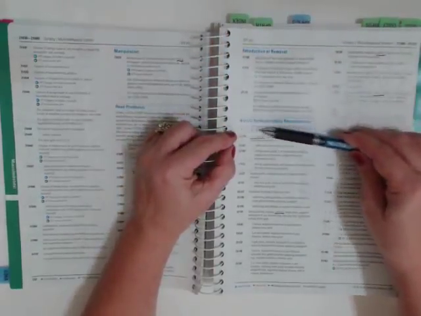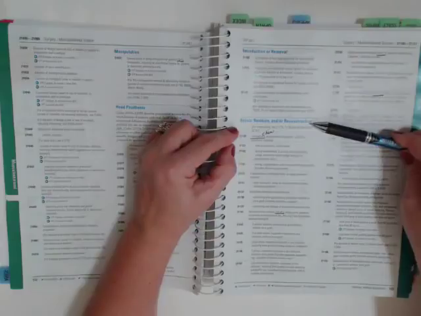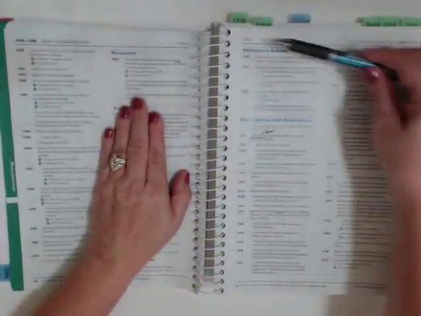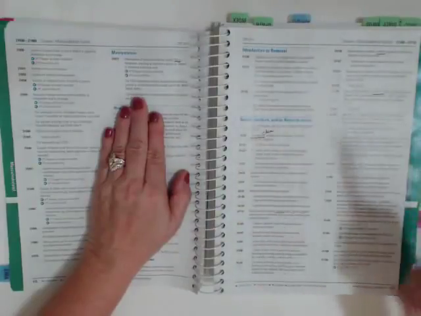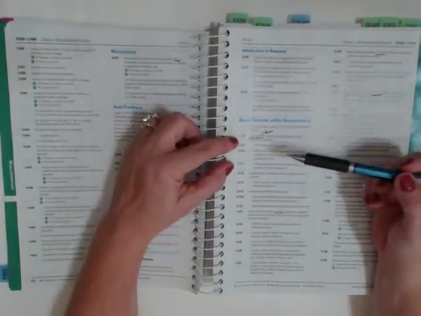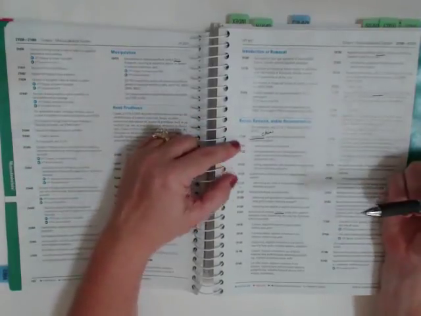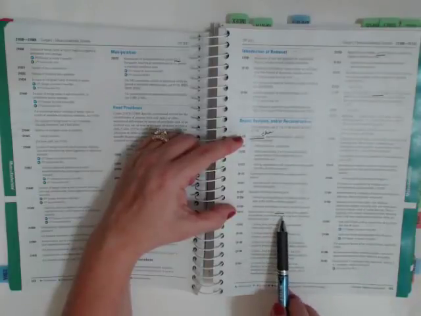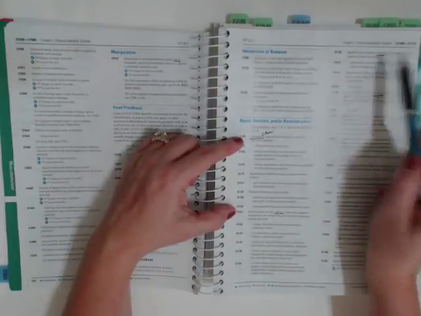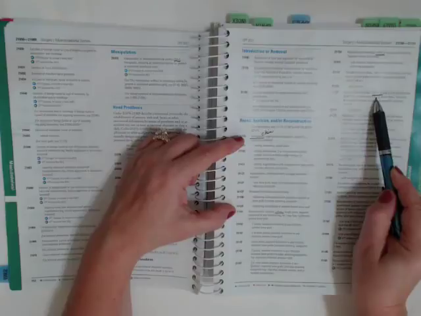Then we have our repair, revision, reconstruction section. Now remember, these blue sections will be consistent under every body part. Genoplasty is for your chin, just in case someone's having a new chin put in. Then in here you have your Lefort 1, Lefort 2, Lefort 3.